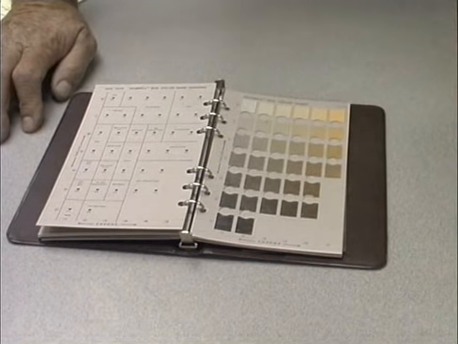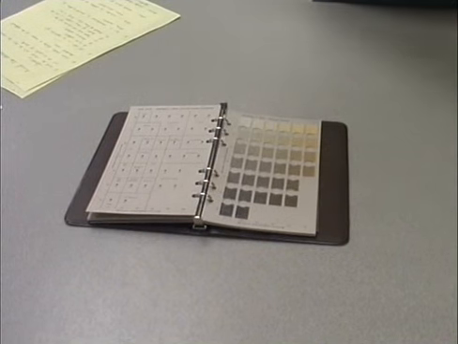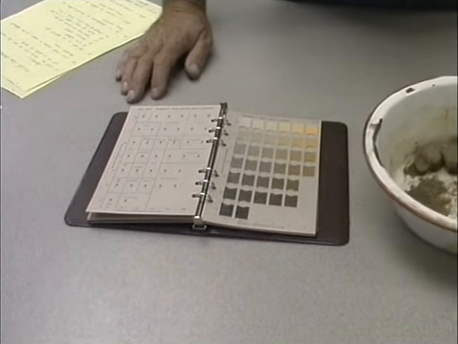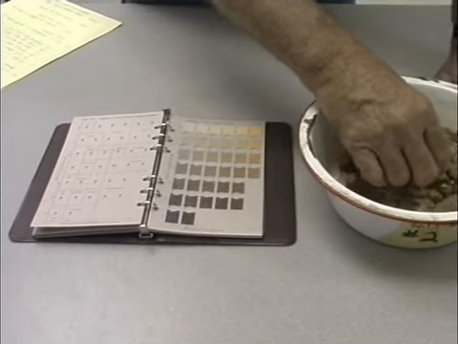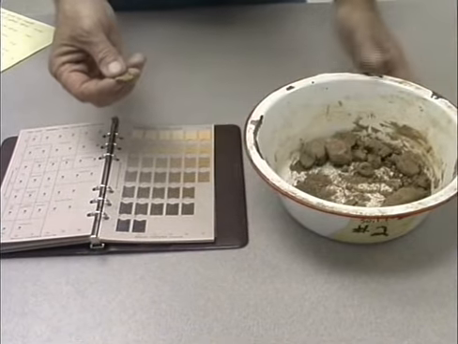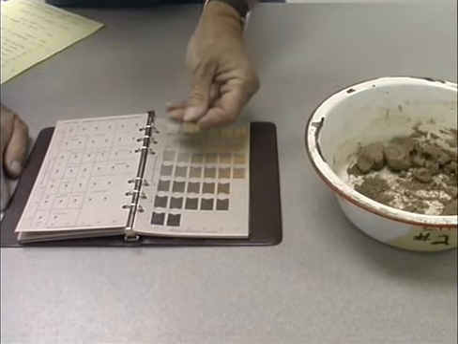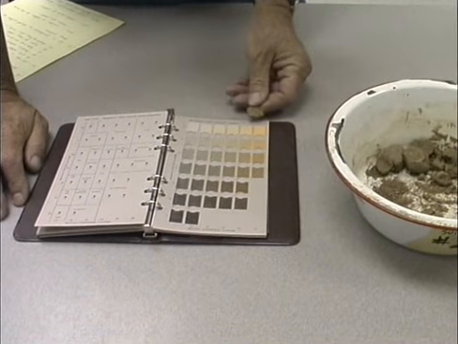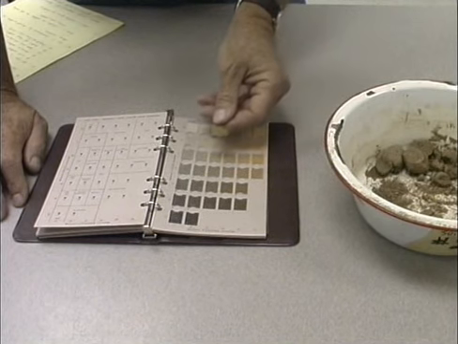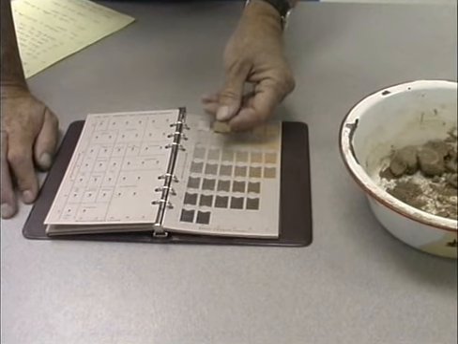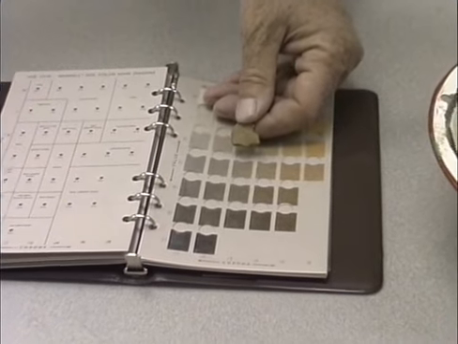Now, if I look at sample number 2, upon initial observation, sample number 2 appears to be much lighter in color than sample number 1. Yet it still has a hue that's going to fall within this page of 10YR. I'm probably going to be further up the chart, meaning that I have not quite as dark a soil, but I have a lighter soil.